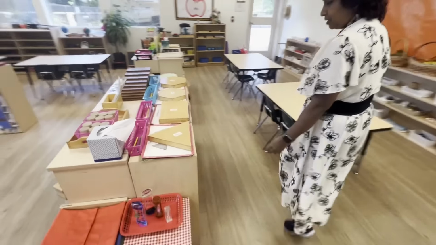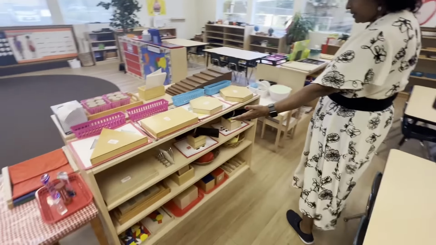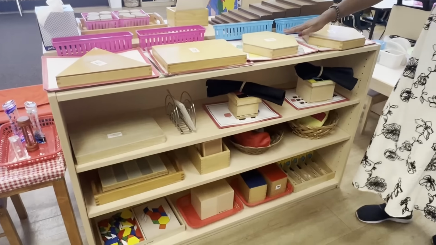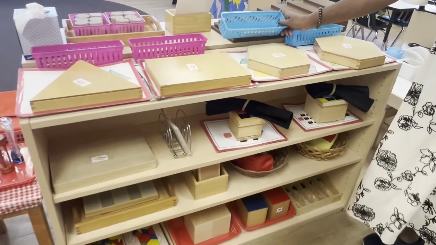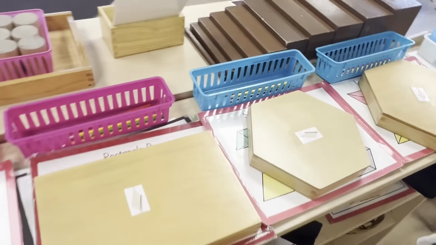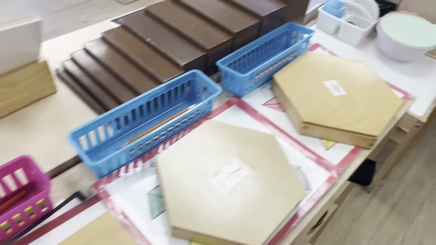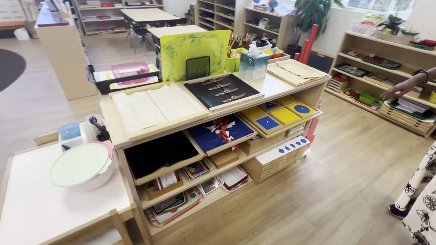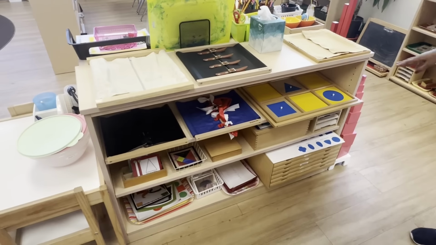And let's continue on the same subject, sensorial. I have organized everything. The worksheets are under and all the required pencils are behind. More dress frames here, and introduction to geometry.